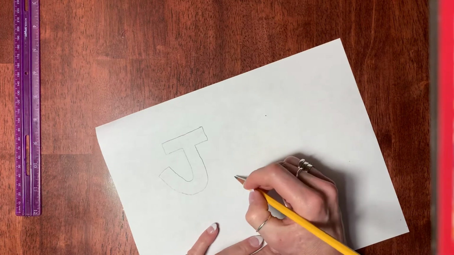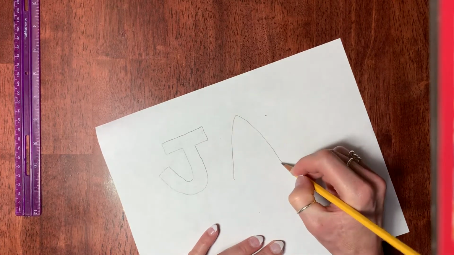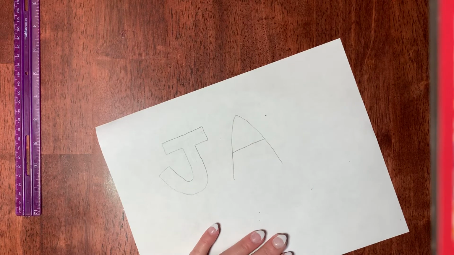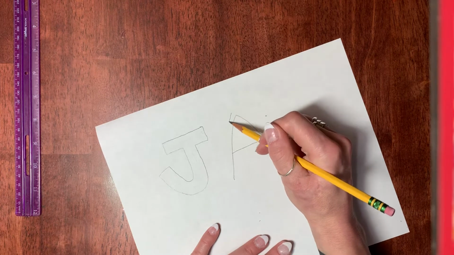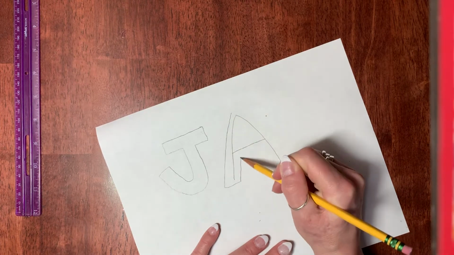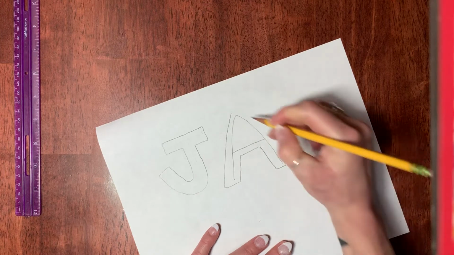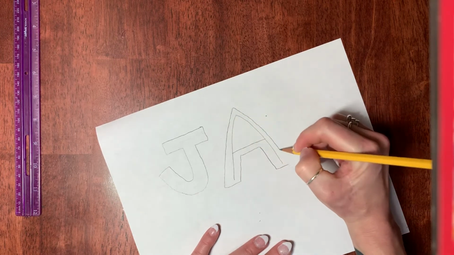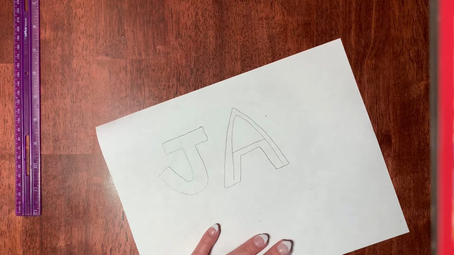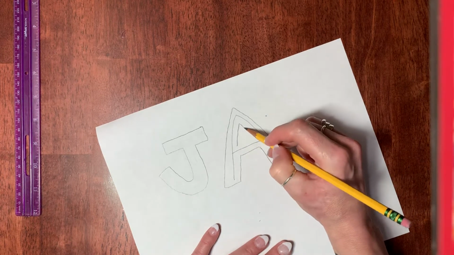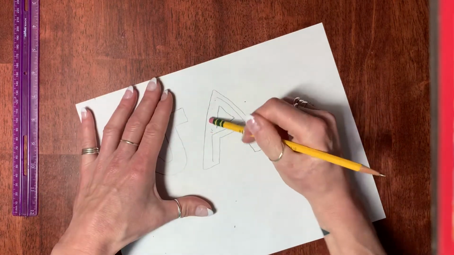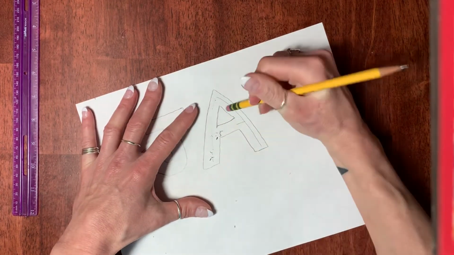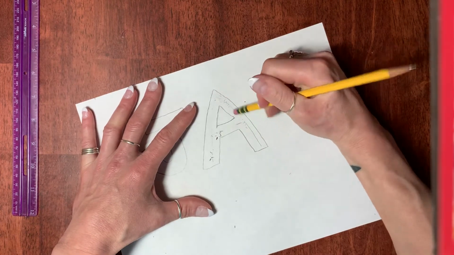I'll do another one, an A. Okay, the A is different than the J. It has an inside shape, plus it has an outside shape. What I mean by that is, if I start on the outside and go around till I get back to the start, we still have an inside shape. You also need to trace that inside shape before you erase your letter. Once you erase that, you have your block letter.